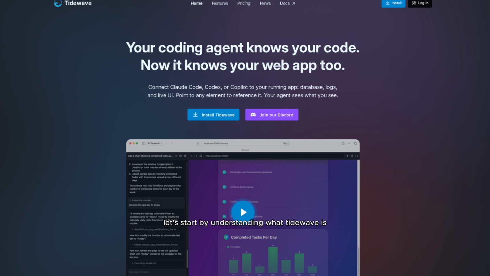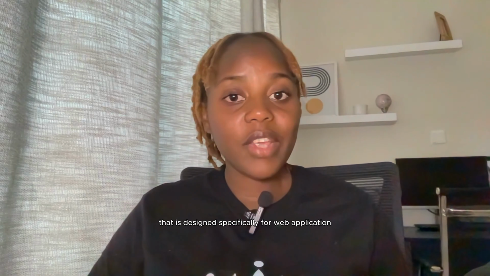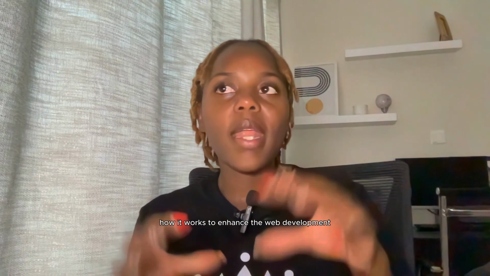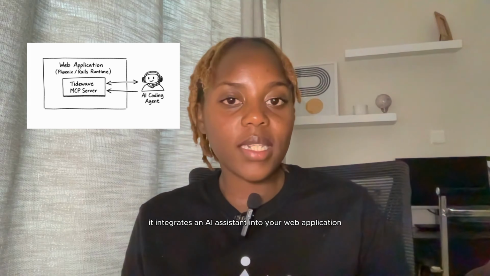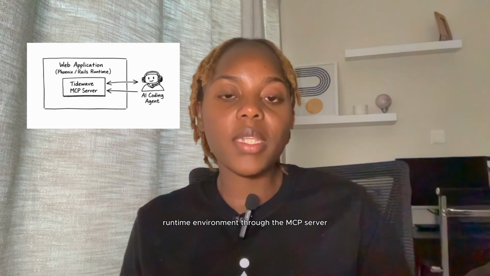Let's start by understanding what Tidewave is. Tidewave is a coding agent that is designed specifically for web applications. How it works to enhance web development is that it integrates an AI assistant into your web application runtime environment through the MCP server, the Model Context Protocol.